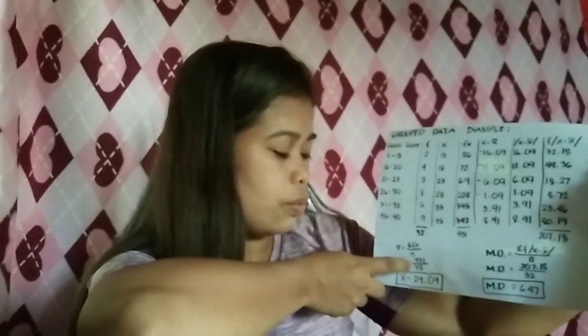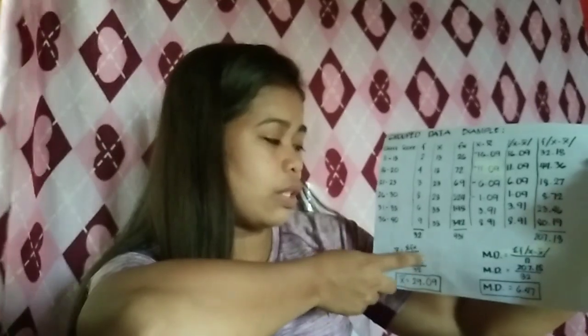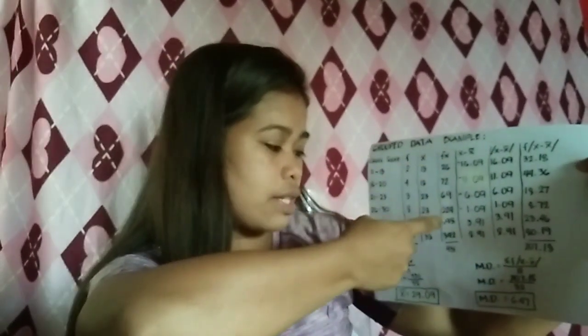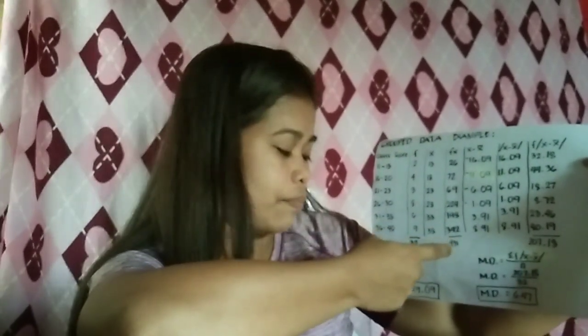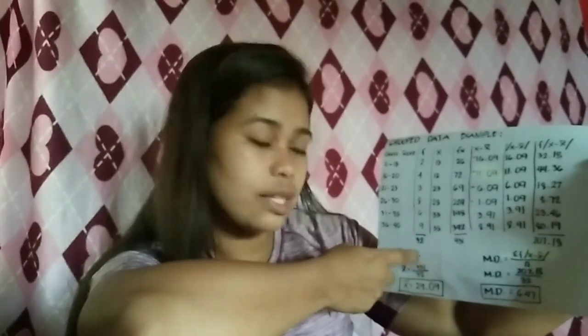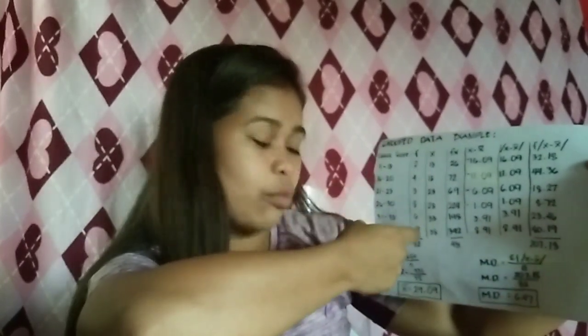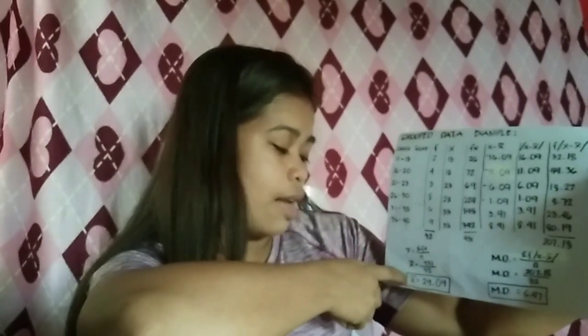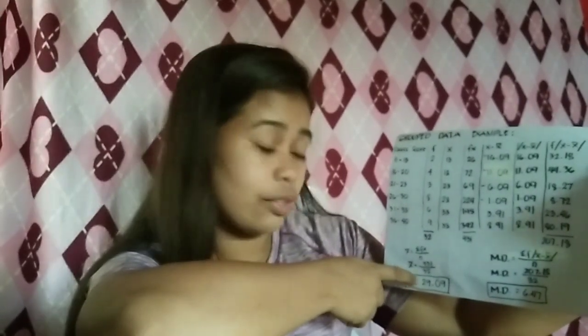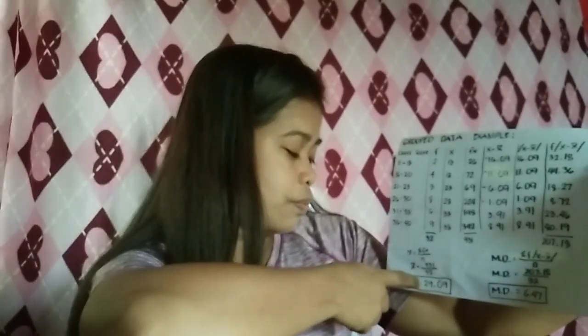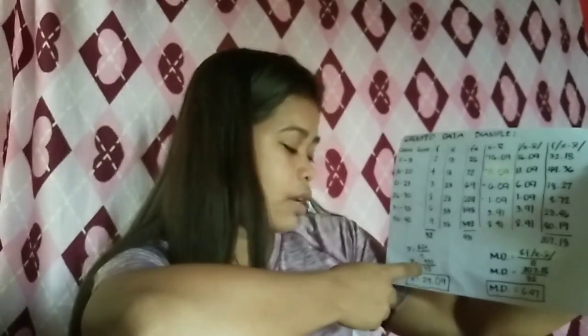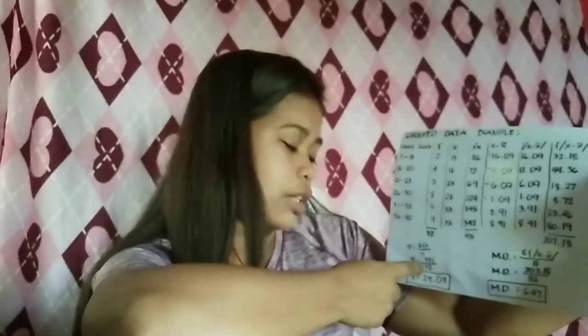Mean is equal to 931, which we got from the sum of fx, over n. Our n is 32, the sum of f. Mean is equal to 29.09, because 931 divided by 32 will become 29.09.